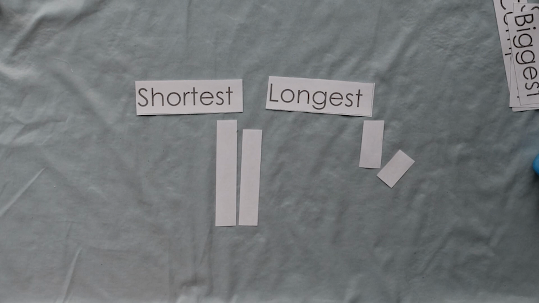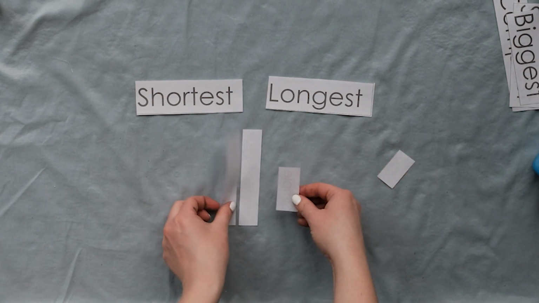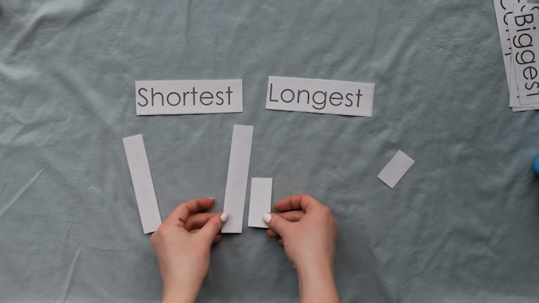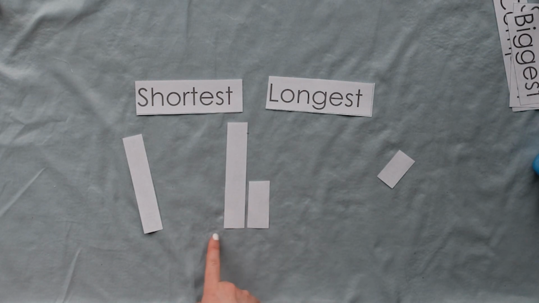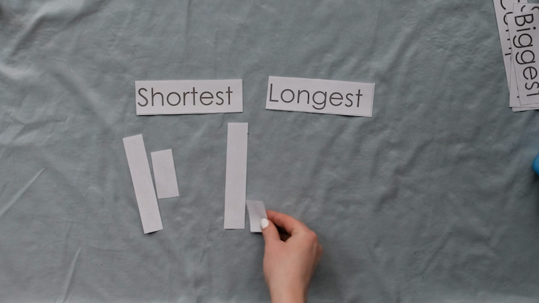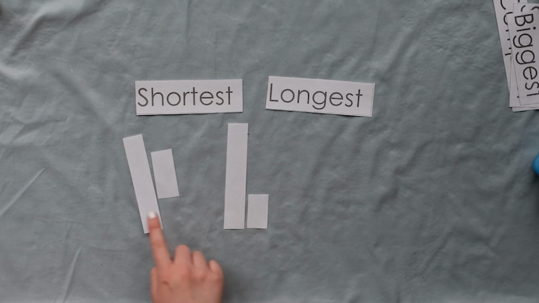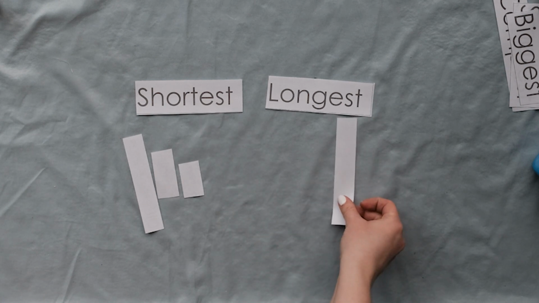But is this one the longest? I don't know. I would have to compare it to the other ones to see. So let's put that one to the side. We know that this one's shorter than this one. Okay, now I'm going to line them up at the bottom again and compare them. Let's see. Okay, so this one is shorter than that one. So this one is longer. And again, I'm going to compare it to the next one. Line them up. Okay, so this one is longer. And I already know that it's longer than all of these, so then I know it's the longest.